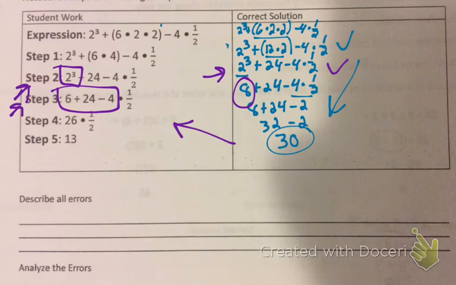Now, our next job, we need to go ahead and make sure that we describe all the errors. This time, I'm going to do it a little bit smaller, so you're going to have to help me a little bit. Make sure that you have something similar. Okay, in step 2, we'll say that this is Sarah. We don't really care. We can just give her a name.